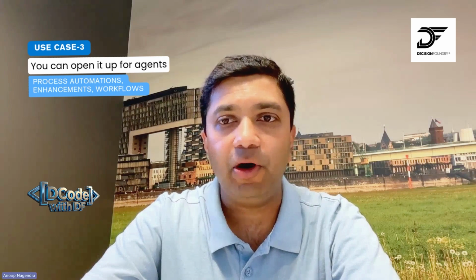The third one is you can open it up for agents. This is where you could have agents do some of the things that you wanted to automate, or do some kind of enhancements or automated workflows, etc. So your agents can handle it automatically on a schedule in the background. So these are some of the use cases, but to conclude and make a real clear picture of what this would look like, let me share a quick architecture of it.